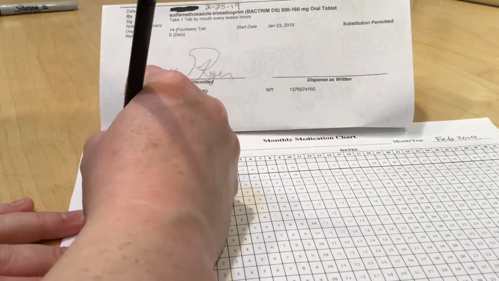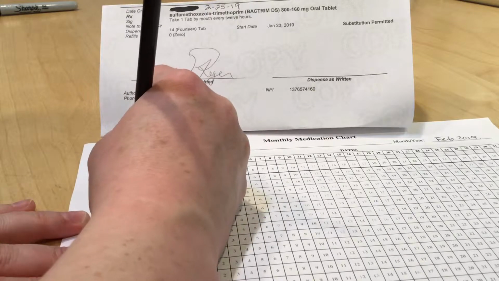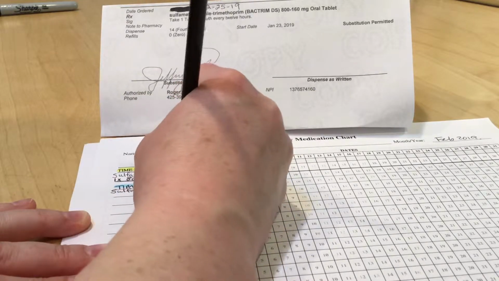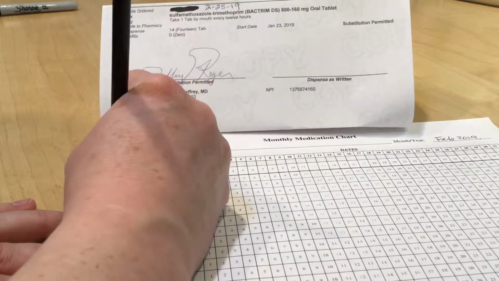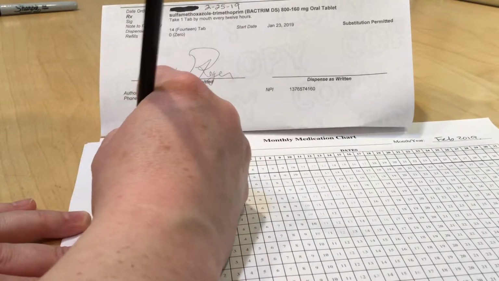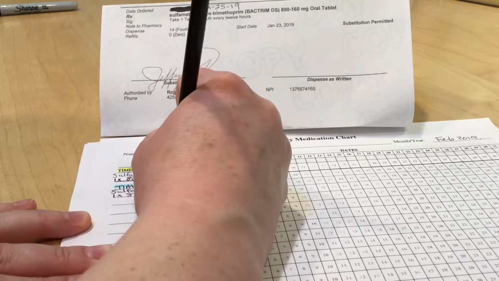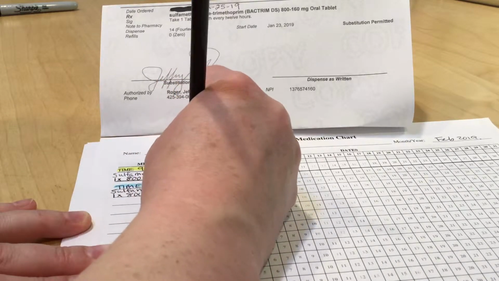So sulfameth trim 1 times 800-160 milligram tablet.